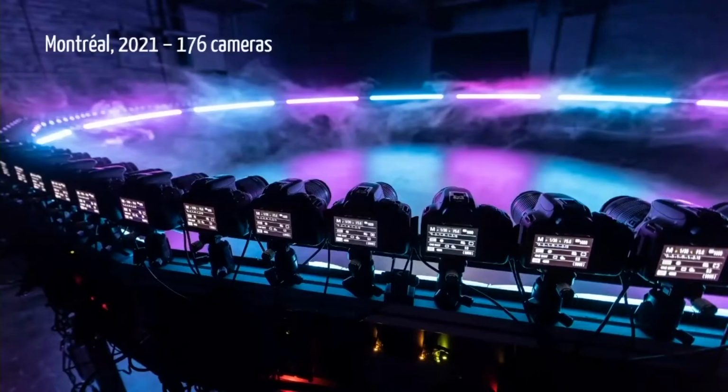And now this is what my studio looks like today in Montreal using 176 cameras. So I took a couple of good shots of the structure itself recently, because I like to do that also, not just take pictures using the structure, but pictures from the outside.